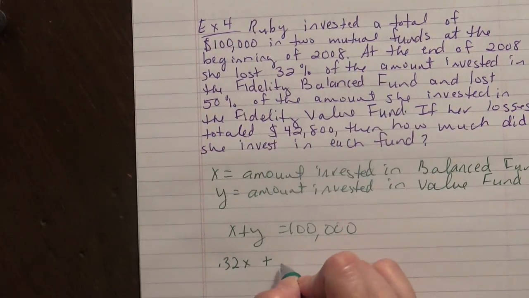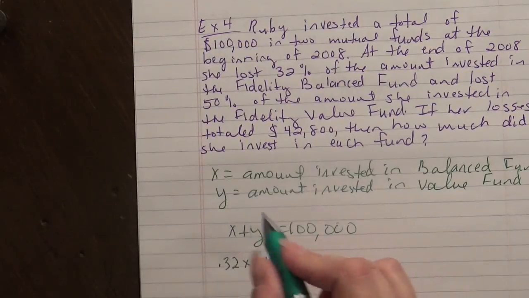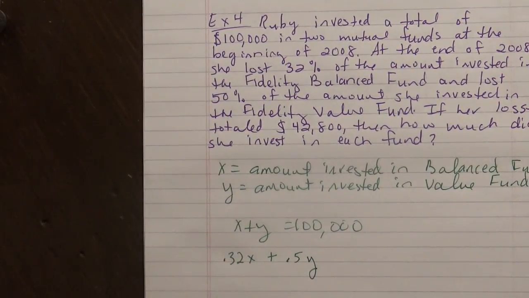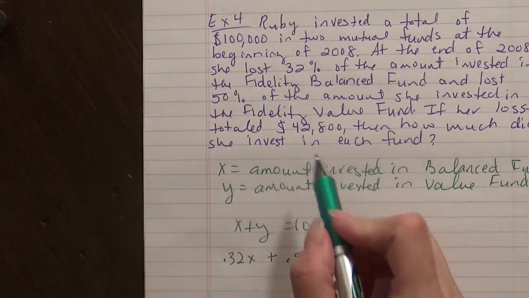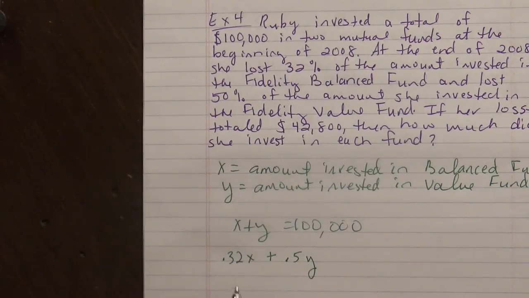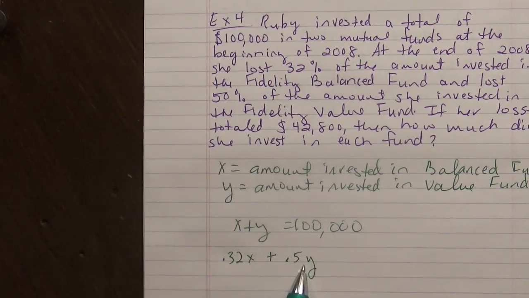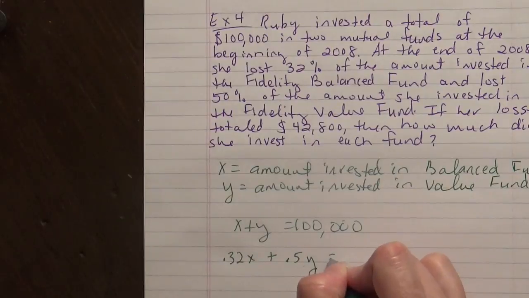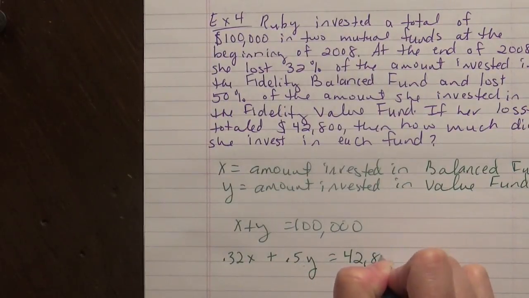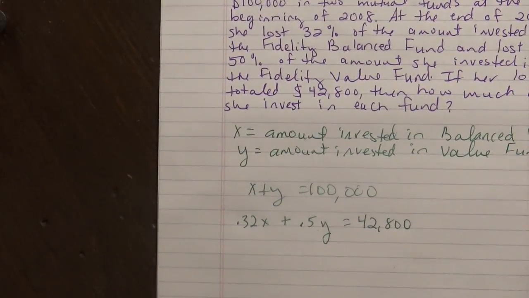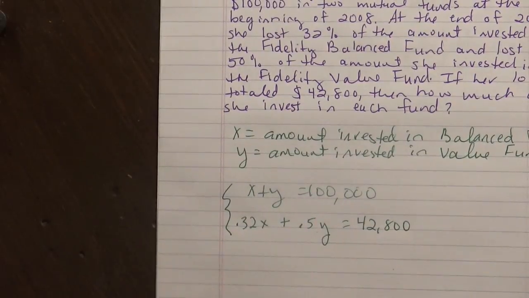So that's going to be 50%, or 0.5 times y. And she had a total loss of $42,800. So the amount that she lost from the balanced fund plus the amount she lost from the value fund is equal to that $42,800. And this gives us a system of equations. If you've got 2 variables, you need to have at least 2 equations, and you've got that.